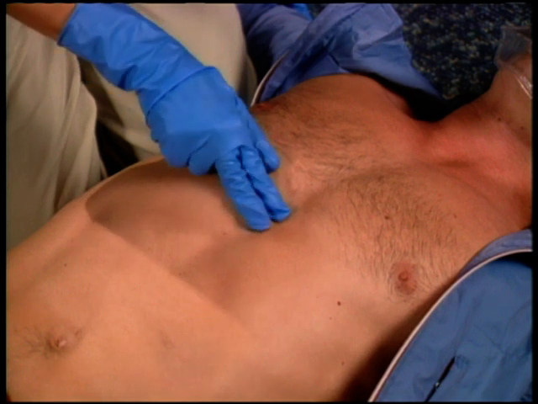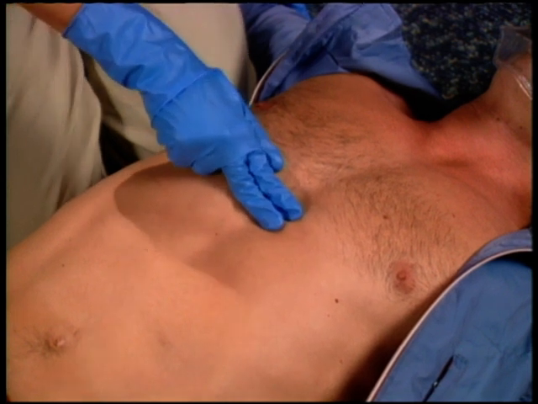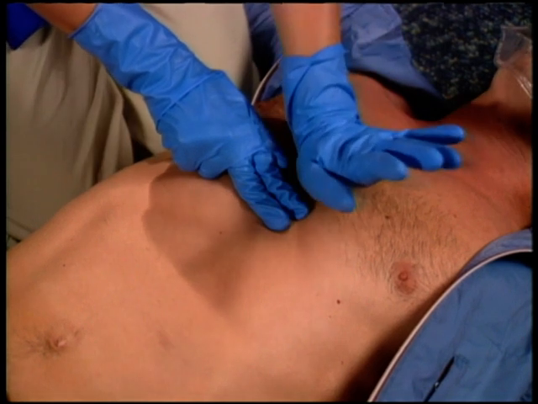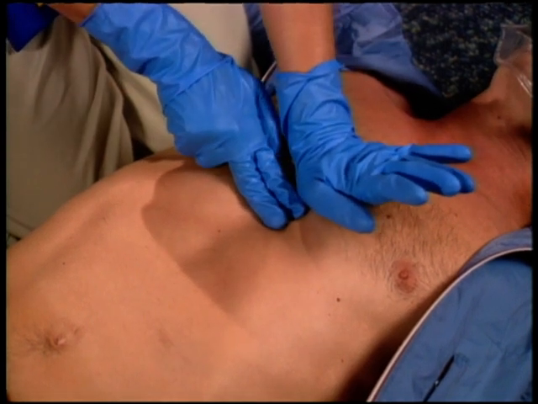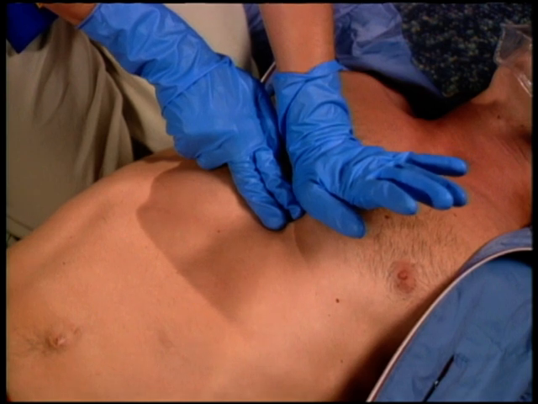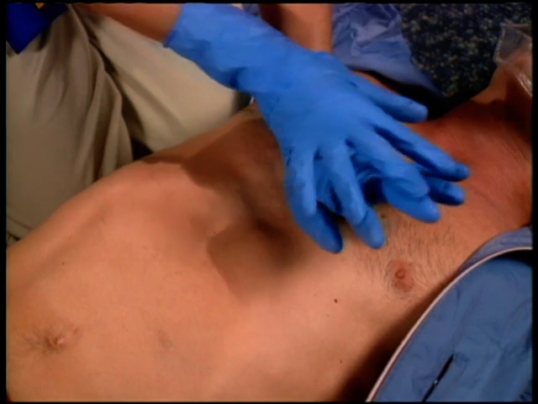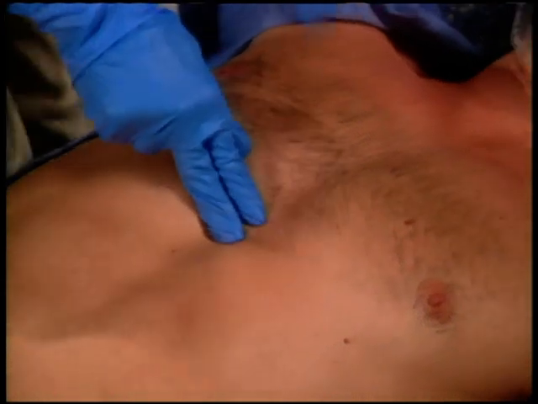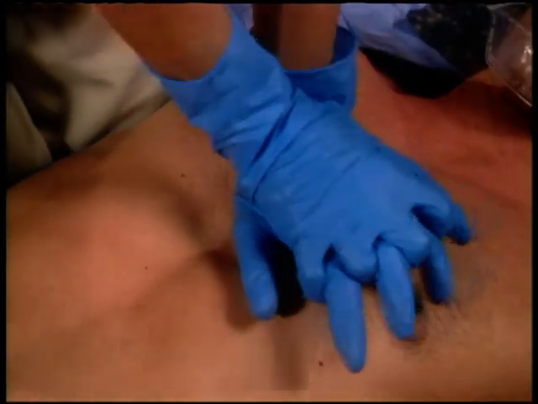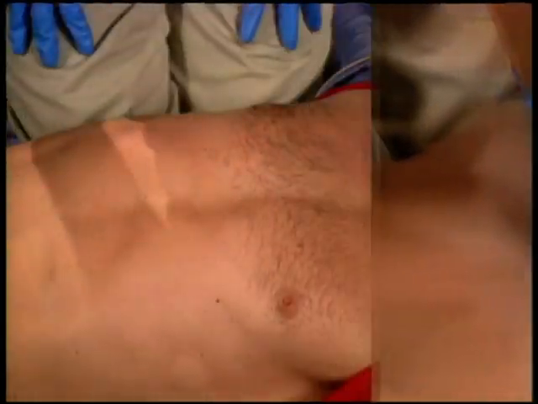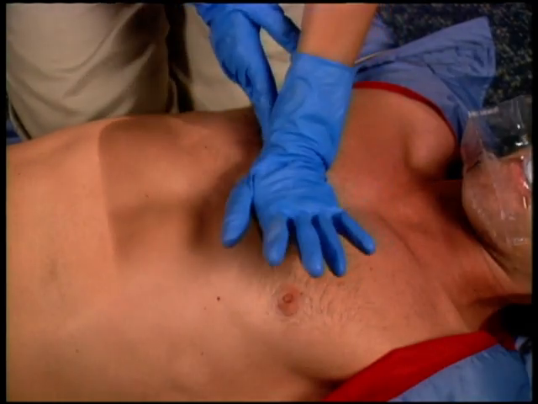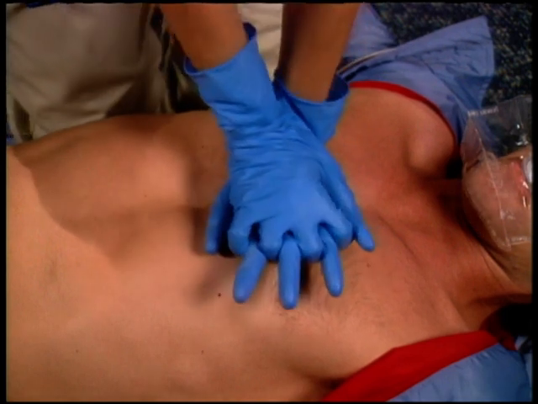Put your middle finger and index finger on this notch and, keeping your fingers there, put the heel of your other hand on the breastbone next to them. Put the hand from the notch on top and interlock your fingers, like this. If you forget this technique or have trouble with it, just put the heel of your hand in the chest center, between the nipples.